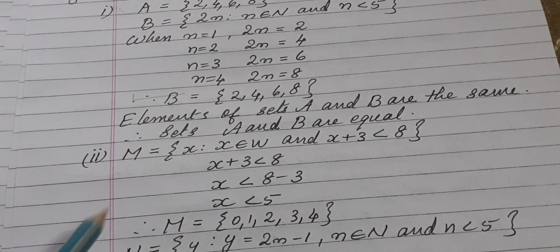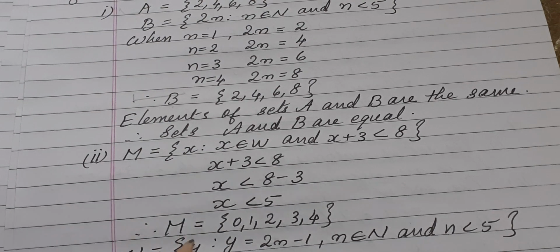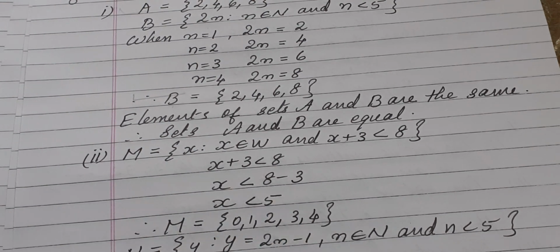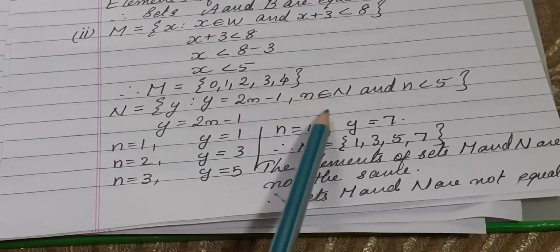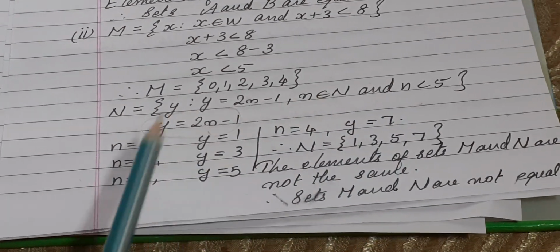Okay. Now question number 2. M is given as this set. So the elements of M you are able to calculate. You will get 0, 1, 2, 3, 4. N is given as y is equal to 2n minus 1, like this. So the value of y we can calculate.